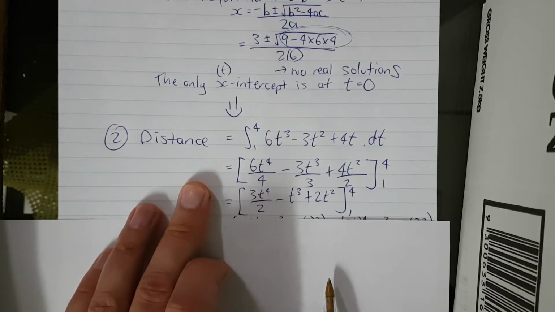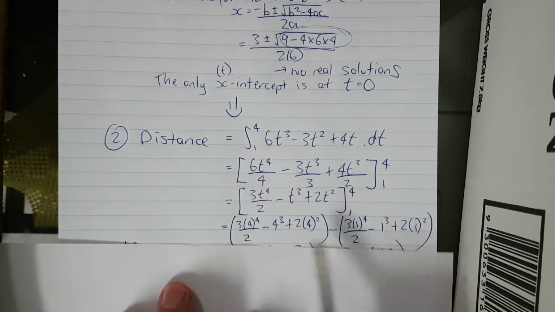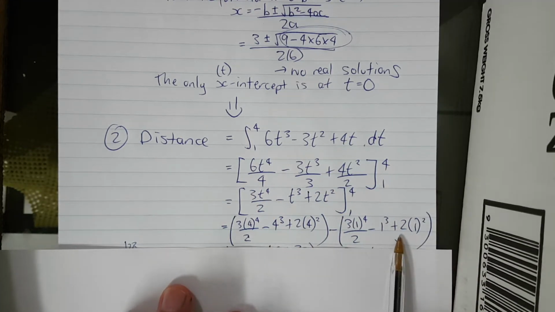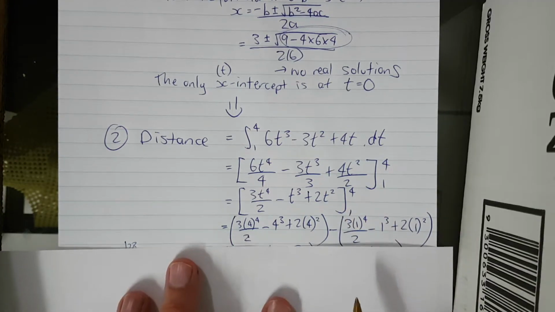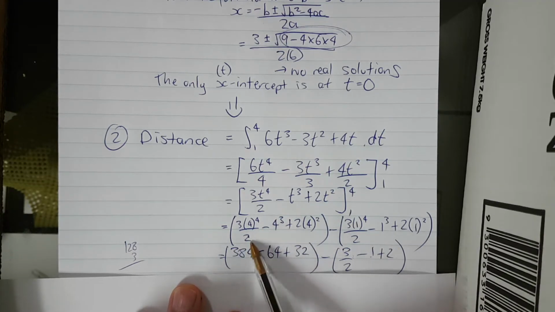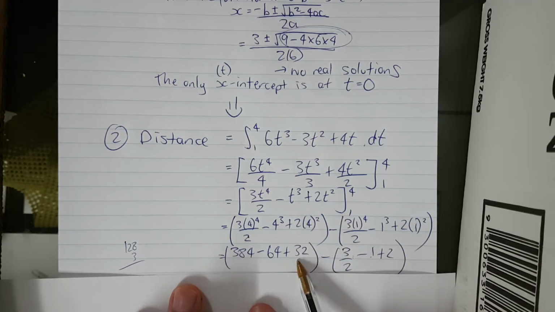From here, standard definite integral process, we substitute in 4, and we take away what we get if we substitute in 1. So here is that whole expression with 4 in it for t. Here is that whole expression with 1 in it for t. Start working it out. 4 to the power of 4, well, you end up with 128 times 3, which is 384 for that bit. 4 to the power of 3, 64. 4 squared 16 times 2 gives you 32. I know, you can just put this in the calculator, but anyway.